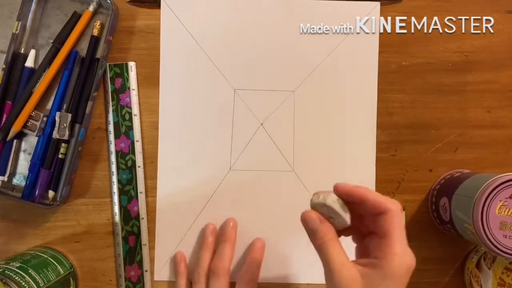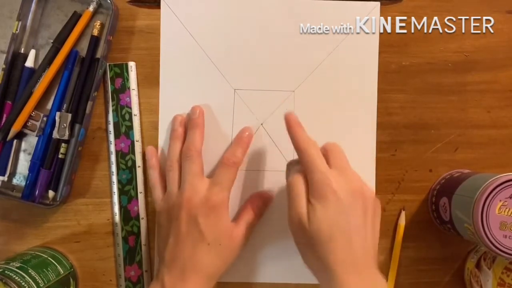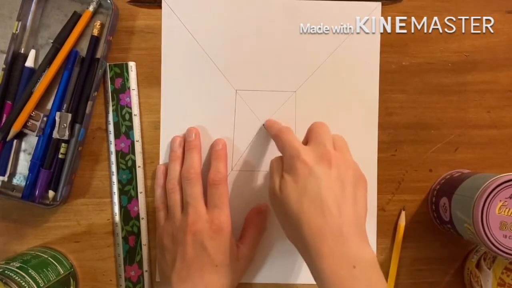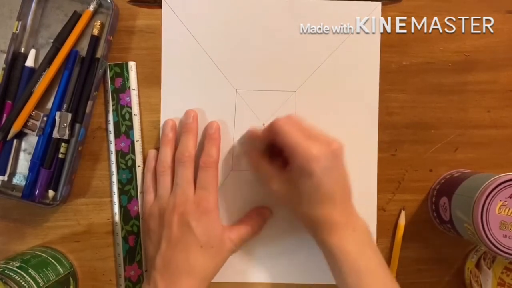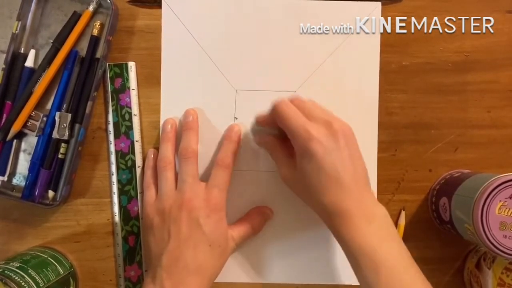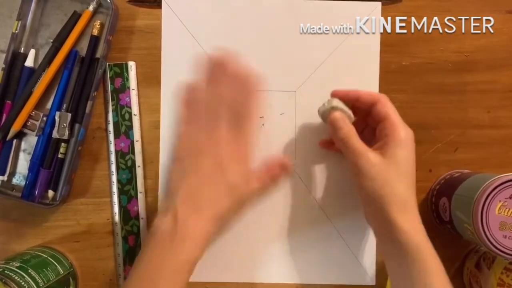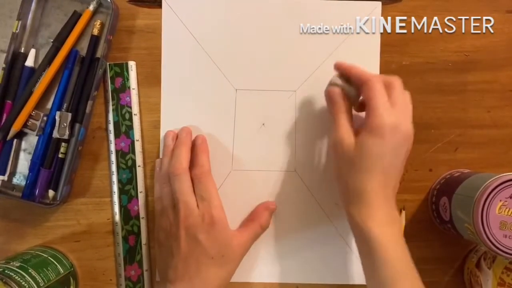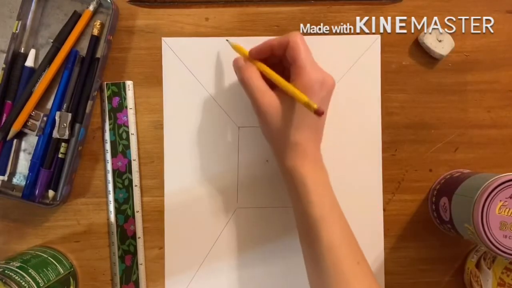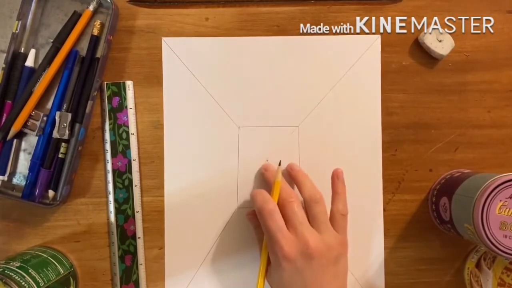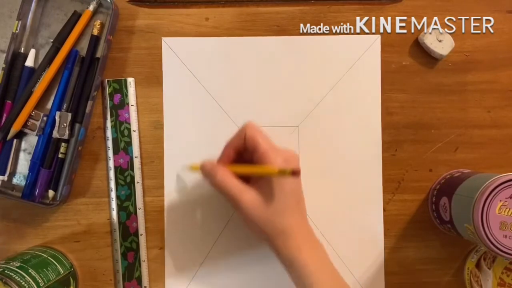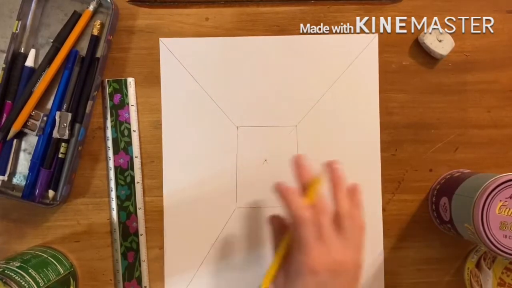What I want you to do, you can erase the lines, but do not erase the vanishing point. The vanishing point we still need as we make the other lines in our checkered pattern. I'm going to erase these lines. Before I start drawing the lines that converge with the vanishing point, I'm going to draw the lines that go vertically up and down on the walls.